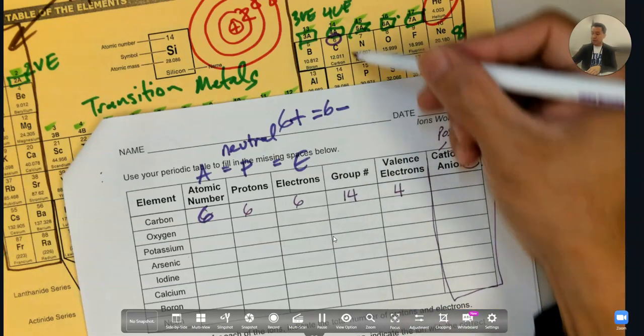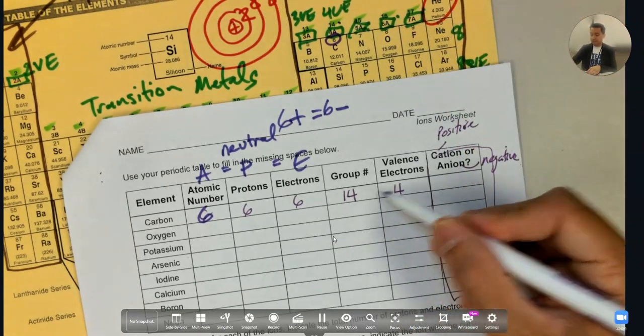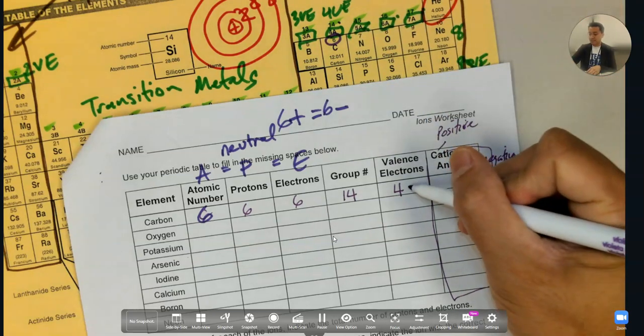And for the group number, remember, the group is on top: 14. Valence electrons, it is 4.